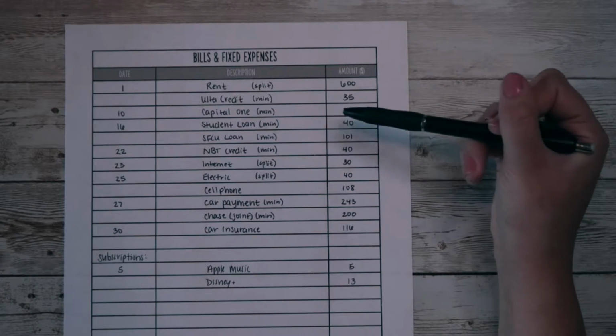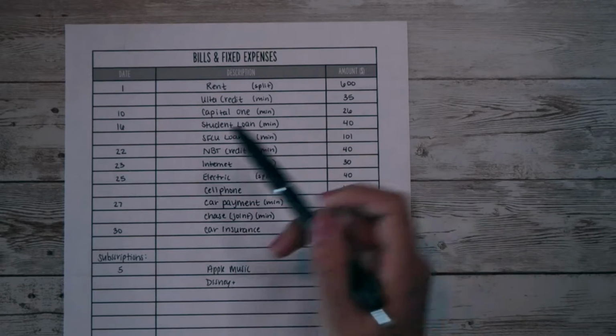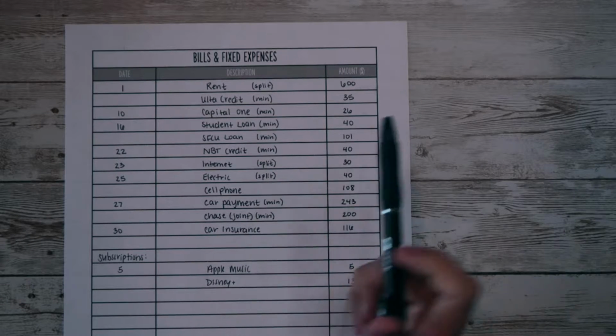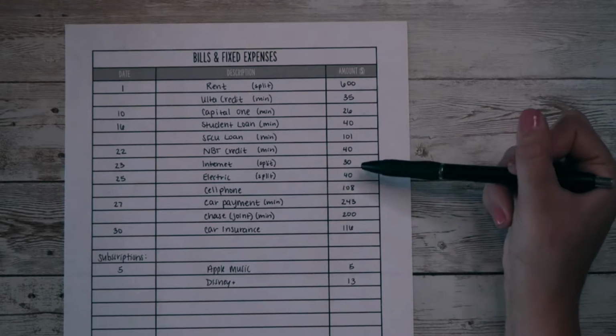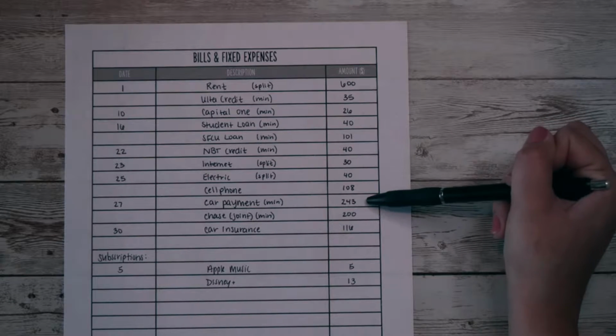Next, Capital One, student loan, SFC loan, NBT credit. When we get to internet, this is also split between me and my boyfriend. My half is $30. Same with electric, my half is $40. My cell phone, my car payment.